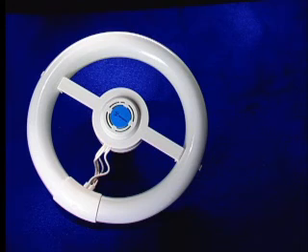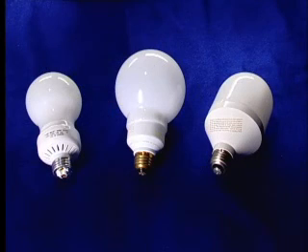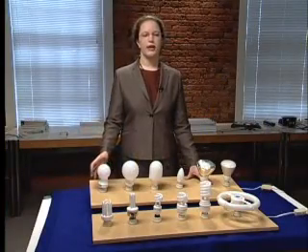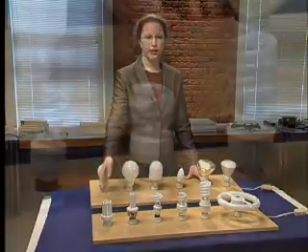There's also the 2C circline type light sources that fit well in table lamp type luminaires. There are also covered type light sources such as a bullet, a globe, or an A-line type covered lamp. Inside, behind a covering, are the typical bends that you see here.